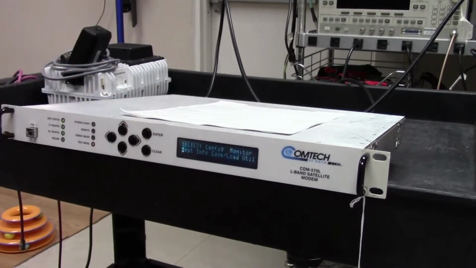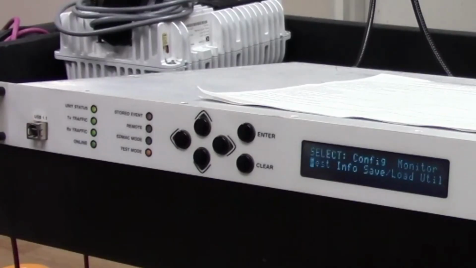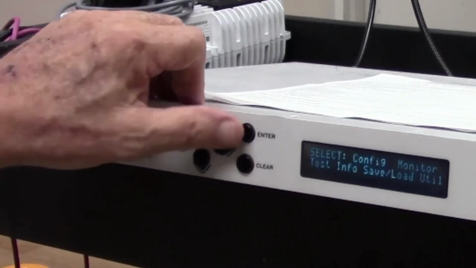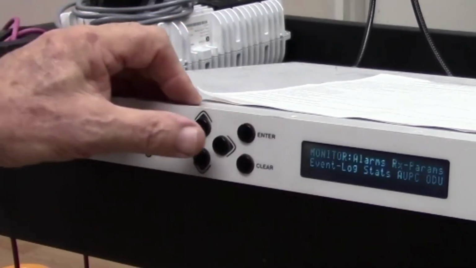And there it is. If you notice, TX traffic and RX traffic are both lit, so it's transmitting and it's receiving. What the loopback did, it set the parameters on the receive to match the parameters on the transmit. And so this way it's running an internal test. There is, as you notice on the screen, a monitor. Let's go and look at the monitor. And we're going to look at the receive parameters.